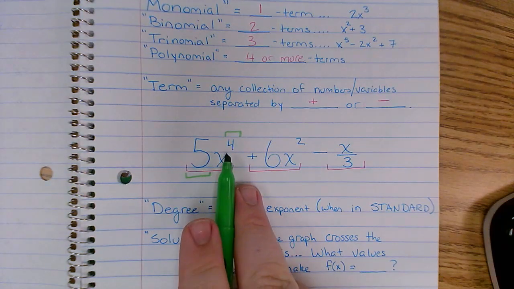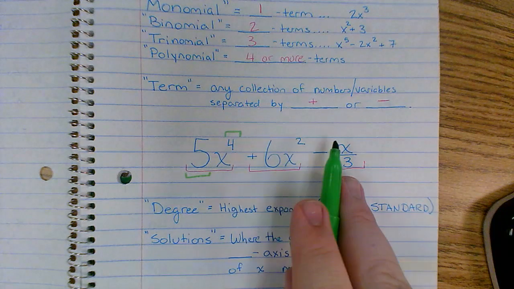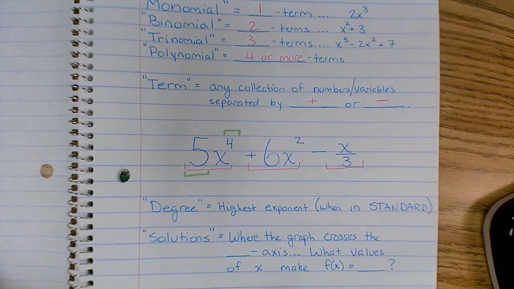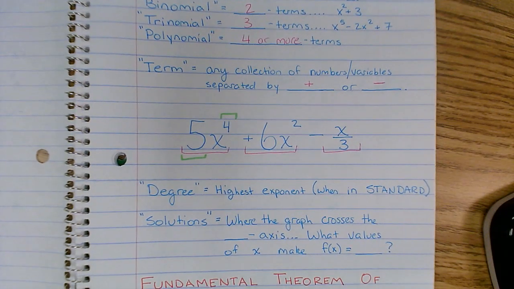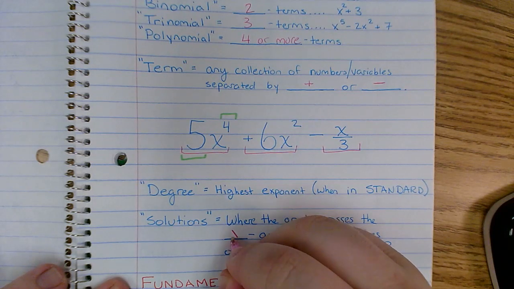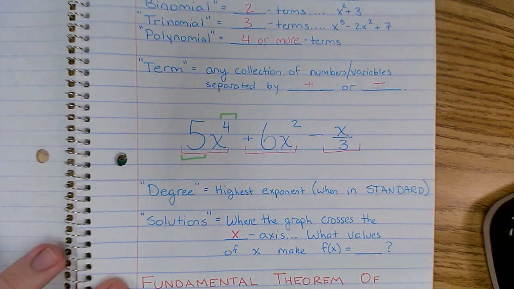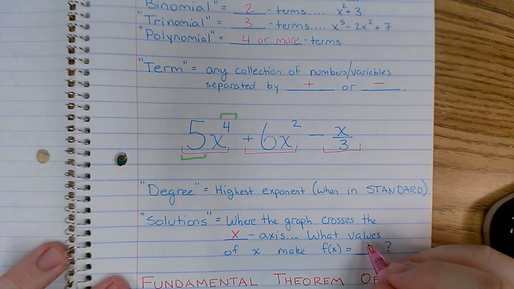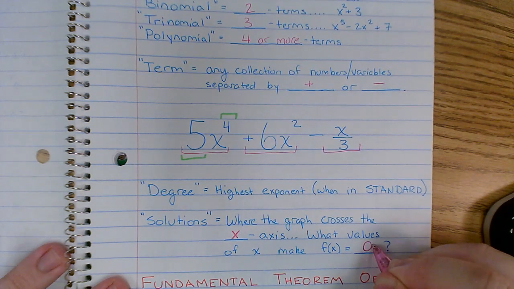Standard form also has the terms in order of the powers of the exponent, so x to the 4th, then 2, then x to the 1st power. If it's out of order, it's still a polynomial, but it's not in standard form. The solutions to a polynomial are where the graph crosses the x-axis. In other words, what values of x make f of x equal 0?